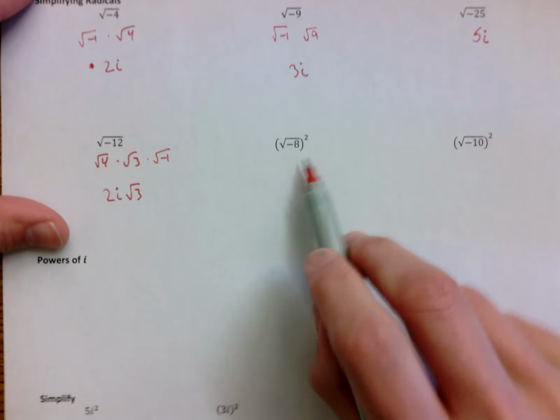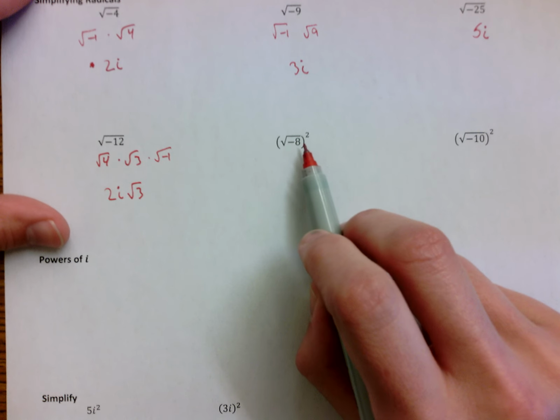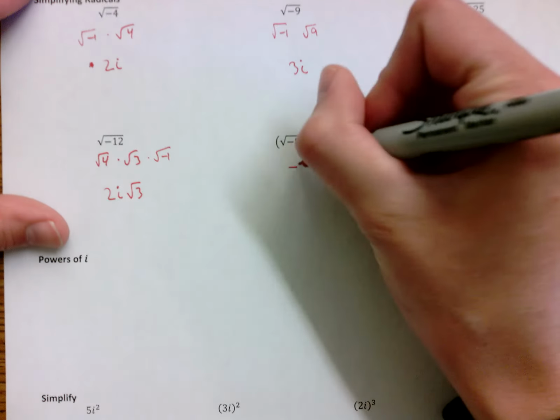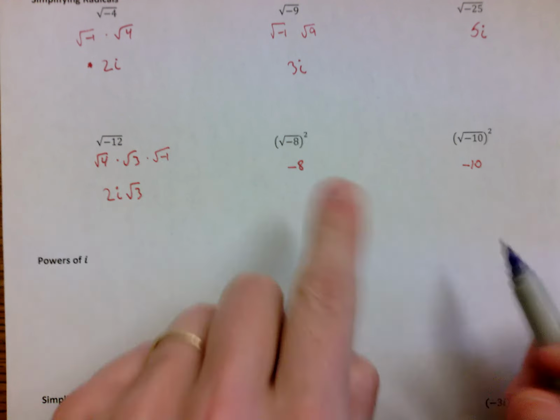All right, and then these last two: the thing you need to be aware of here is that squaring and square rooting cancel each other out. So when this simplifies, it's going to simplify to just -8. Similarly, this one will be -10. The reason I put this on here is that you have to be careful with these ones. That is the answer.